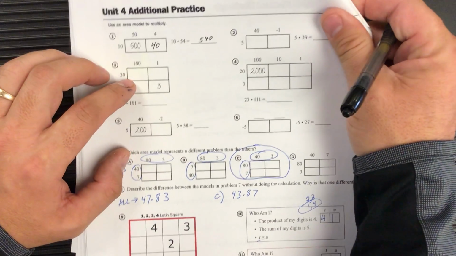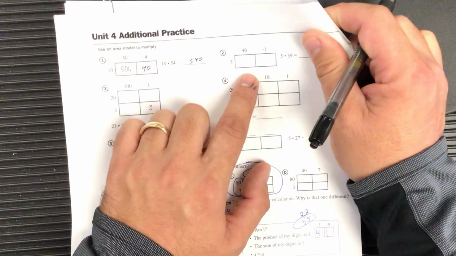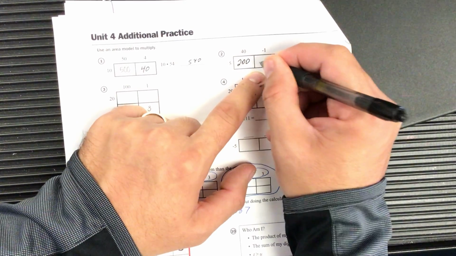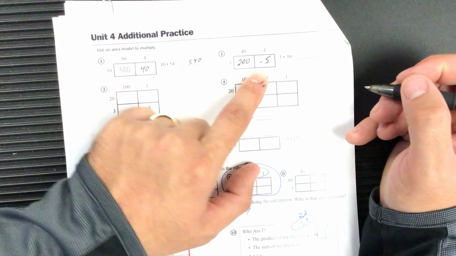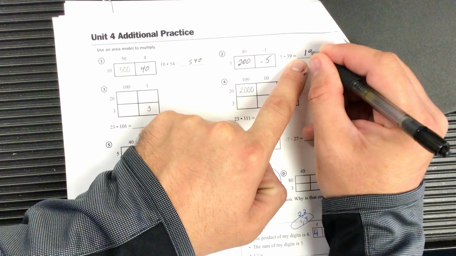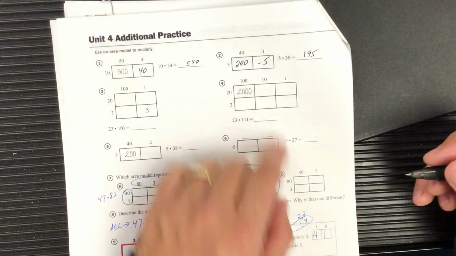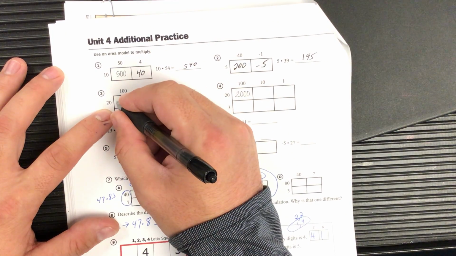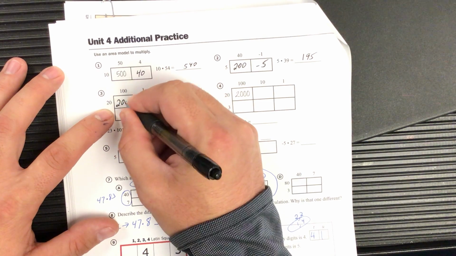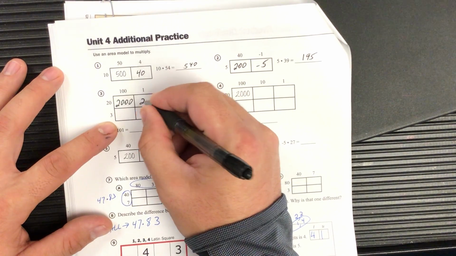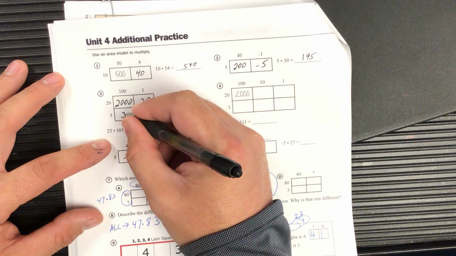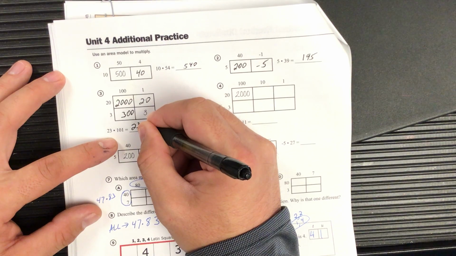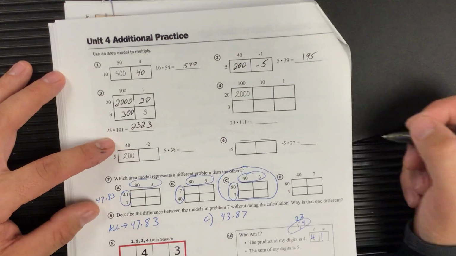Number 2. Maddie? 200 and -5. And I got 195. Yeah, once you get those again, you just add those up. 20 times 100? 2,000. 20 times 1? 3 times 100. Add them all up. 23. 23, yep.